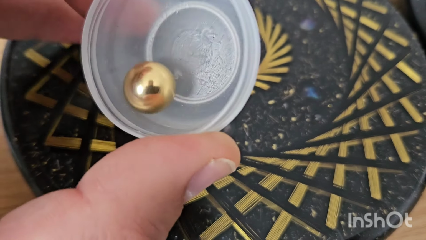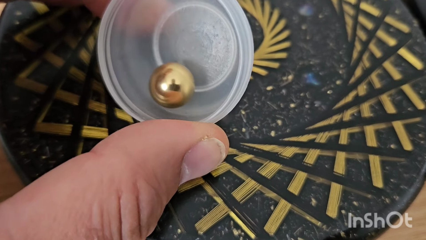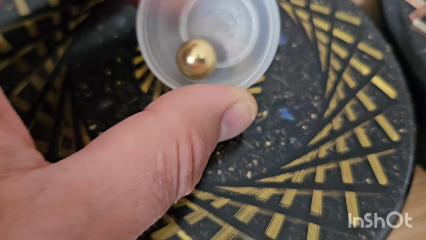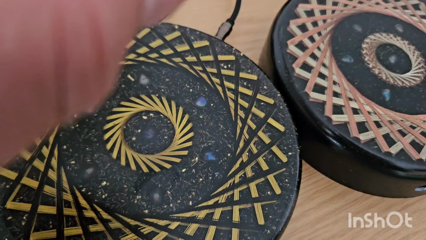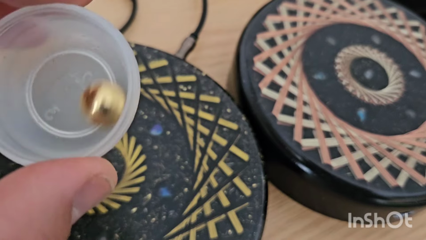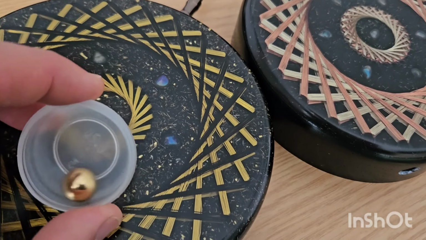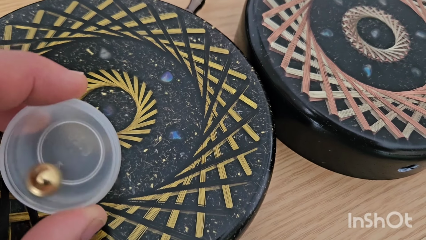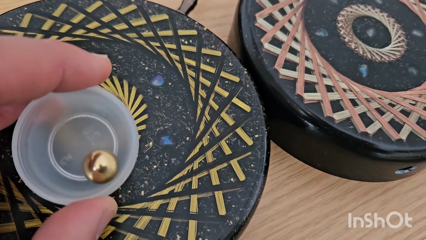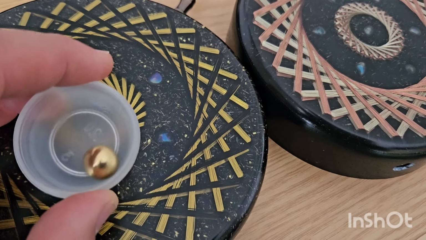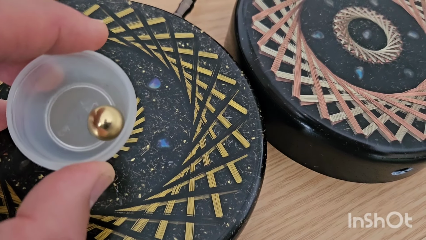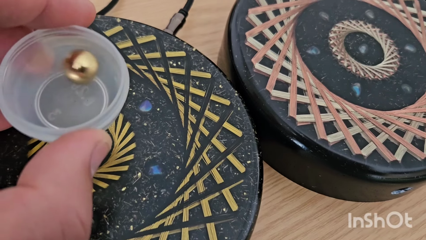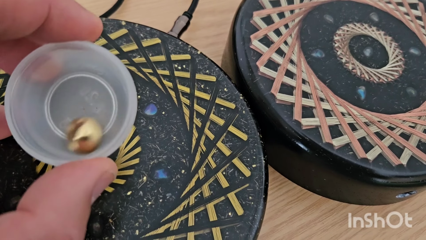It's not playing ball yet, but while this is jumping back around, it's actually spinning around on itself, well, on its spot. Just wants to go round and round like that.